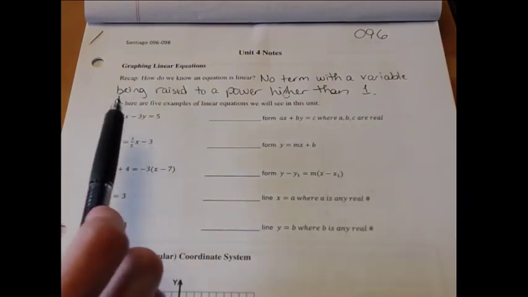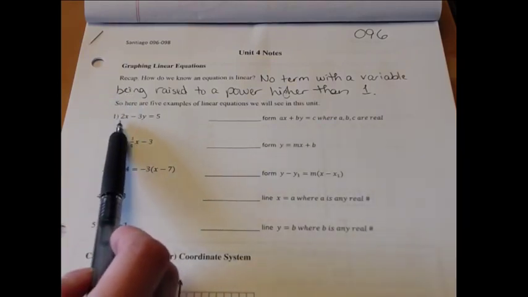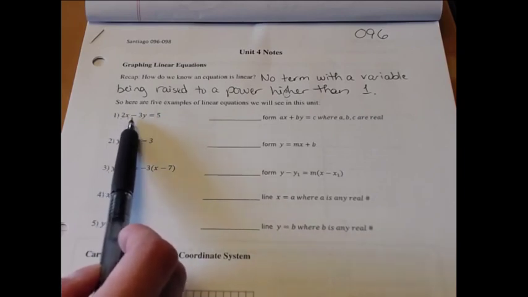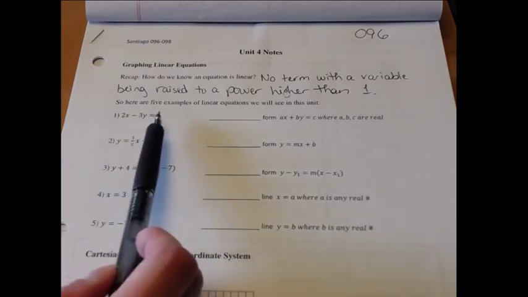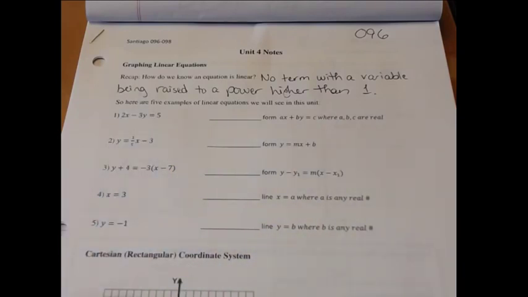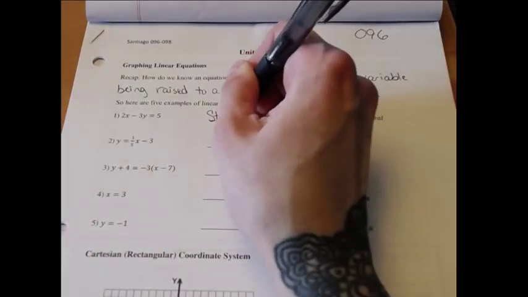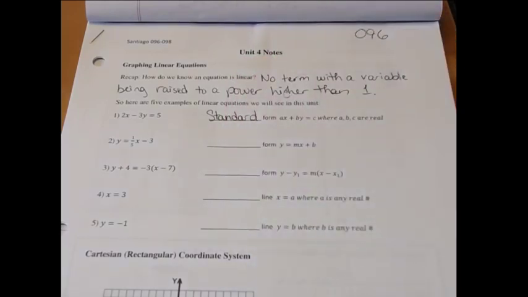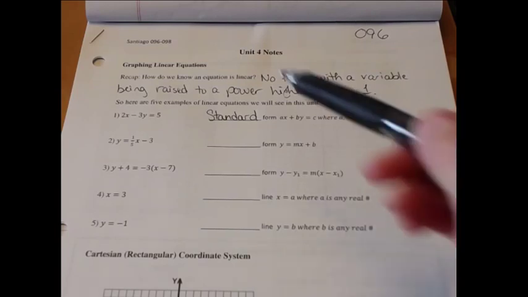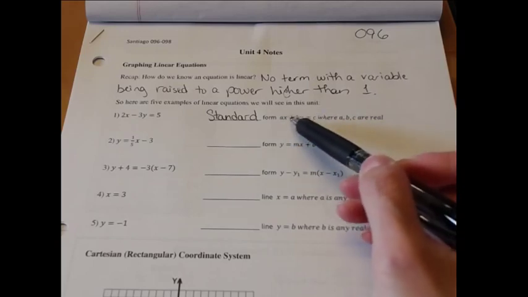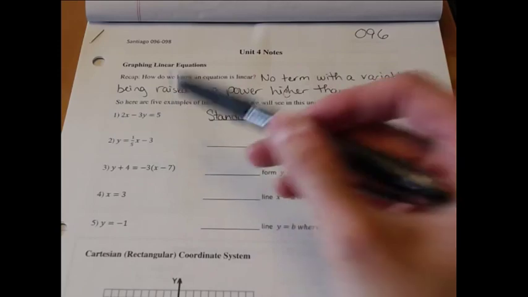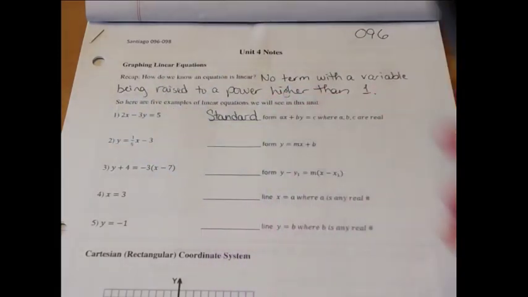So our first type of linear equation is something that looks like this, where we have 2x minus 3y equals 5, where all of your variables are on one side and your constant is on the other side. This particular linear equation is in standard form. Notice here that A, B, and C all represent real numbers, but x and y are the variables that will remain in standard form. So your variables are on one side, your constant is on the other.